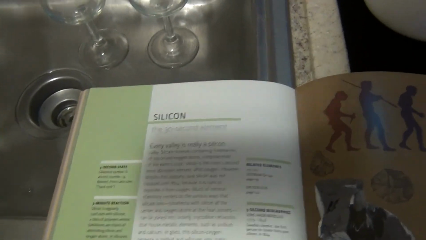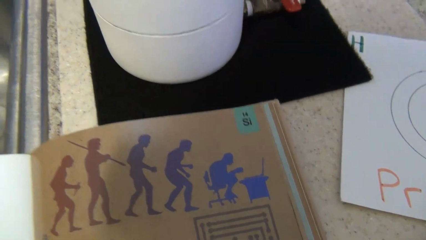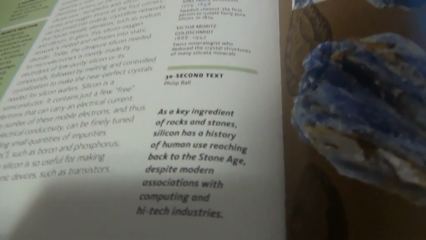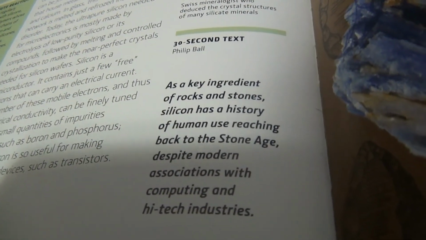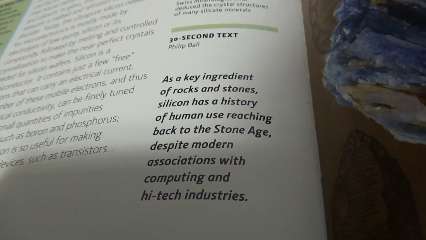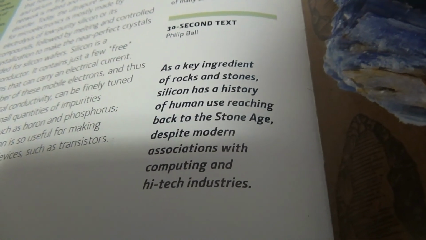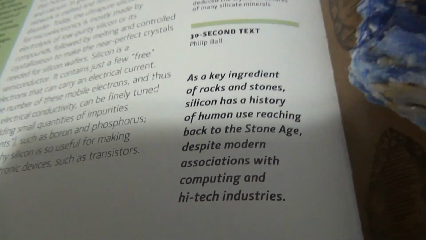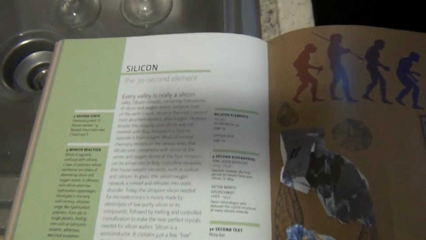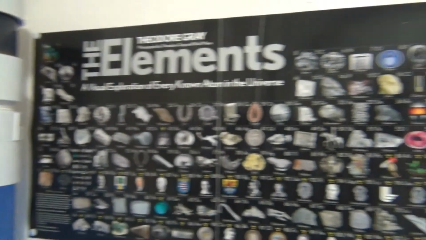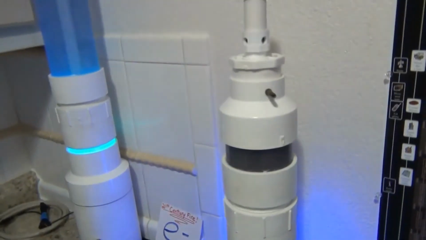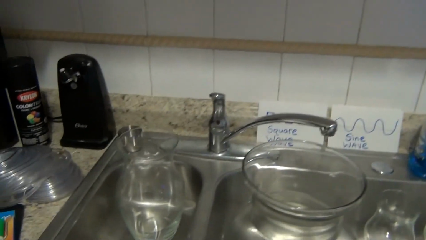So we're going to talk about that. We'll cover boron, silicon, rocks, number 14. That goes back into ancient times right there. It's a key ingredient of rocks and stones. Silicon has a history of human research back to the Stone Age, despite modern associations with computing and high technologies and industries. There you go. We're going to talk more about the water molecule, hydrogen and oxygen. So let's jump right back in here. I got a lot of stuff to cover. Some of this stuff I didn't even know how to put in here.